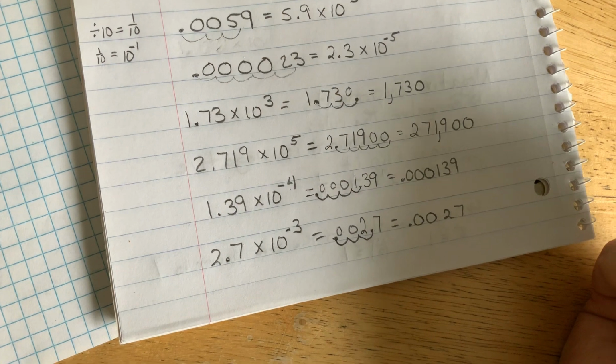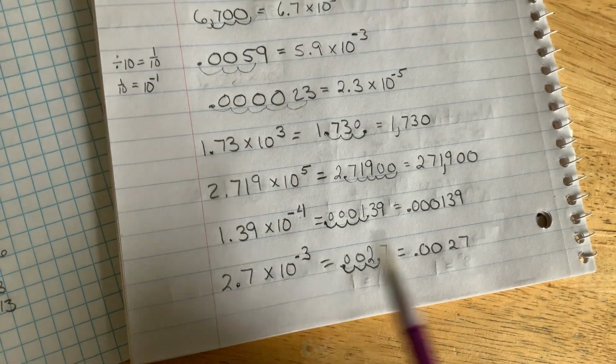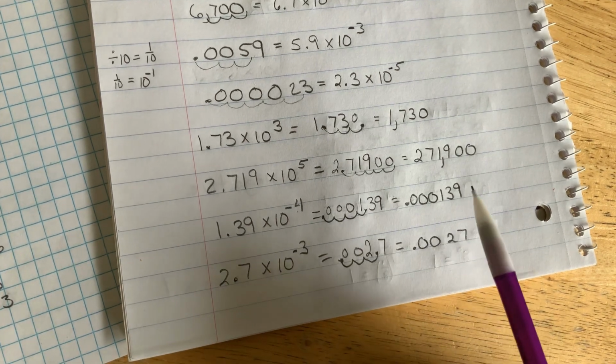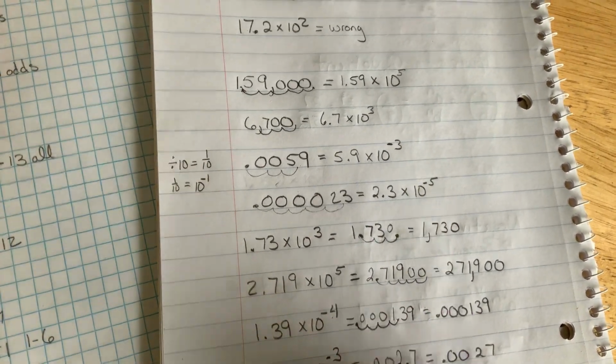0.0027. So remember, this is what scientific looks like. This is what standard looks like. Up here, it was standard, and we went to scientific.